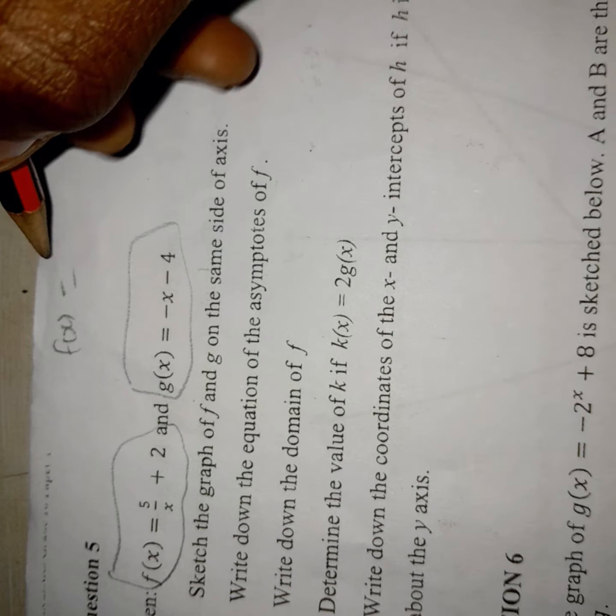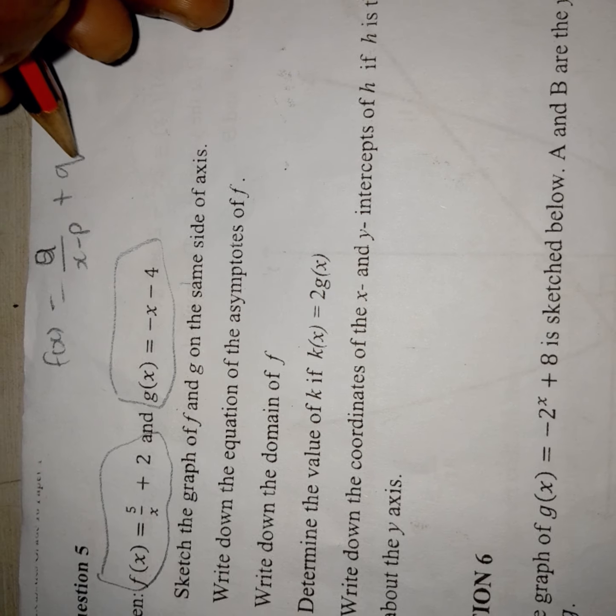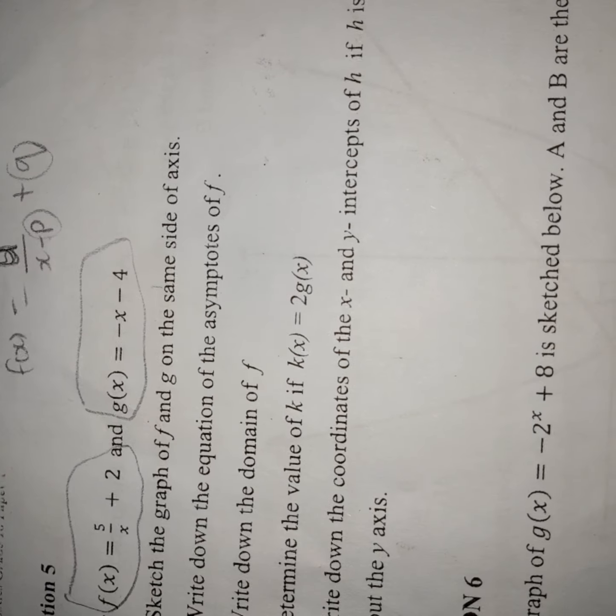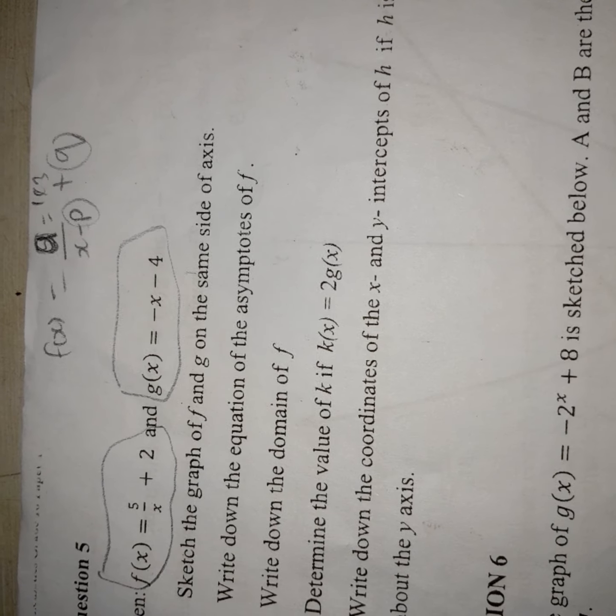Remember, another way you can be given the equation of a hyperbola is a over x minus p plus q, which means p and q are the asymptotes and a tells whether the graph is positive or negative. Our a is positive, which means our graph will be in the first and the third quadrant. And the straight line has a negative gradient, so it's a negative m. It will be more or less like this. So now let's start sketching.